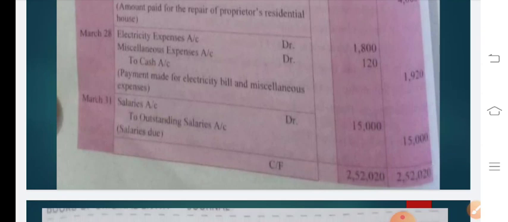Since salaries is unpaid, it simply means that salary is an expenditure which needs to be paid, but we have not yet paid it. So simply, an expenditure, whether paid or not, will have a debit balance, because either it is paid or it needs to be paid. Anyhow, it is an expense.